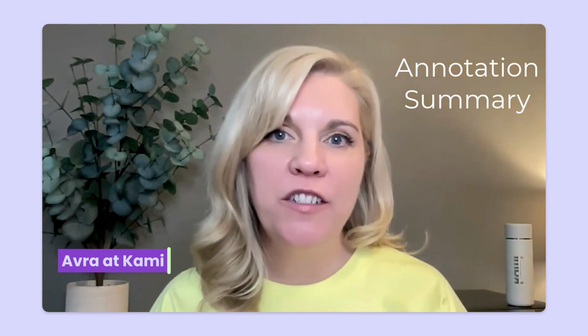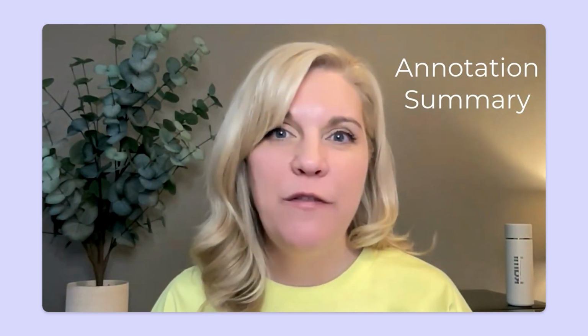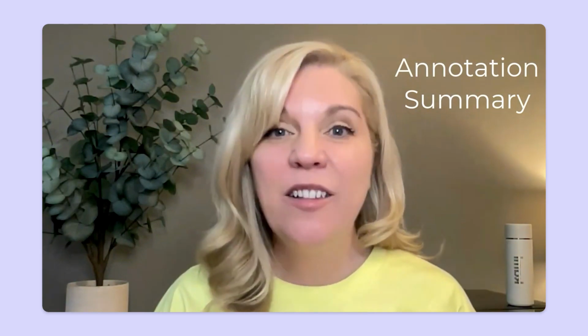Have you ever wondered where you can see who did what in a collaborative activity in Cami? Well, we have something called an annotation summary, and it's going to give you all sorts of insights into who did what with what tool, when, and where. So let's take a look.